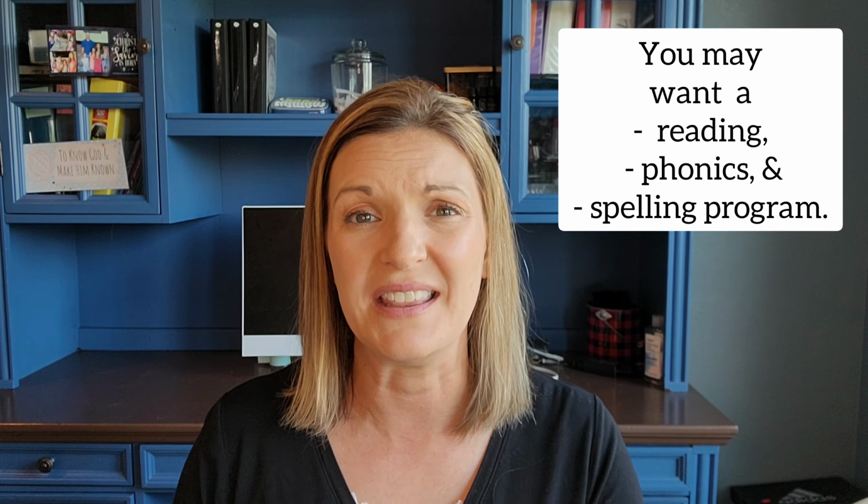Next, if your child is learning how to read, phonics and spelling, those are all other great curriculum that's not included in the Foundations program. So you need to look for different sources of where to find that curriculum that fits your family best.